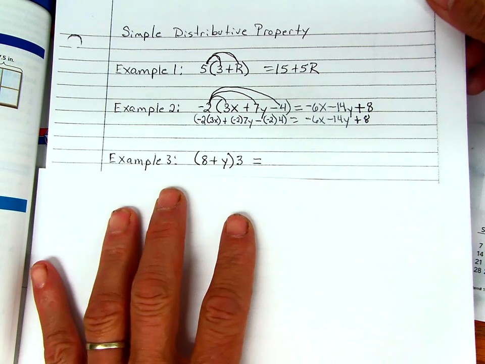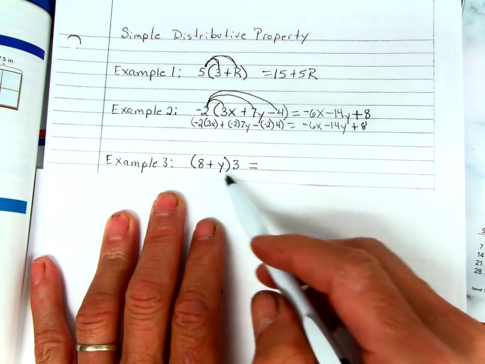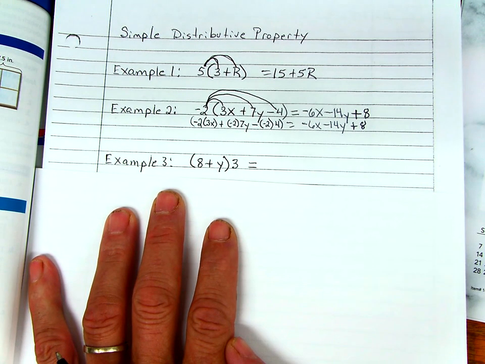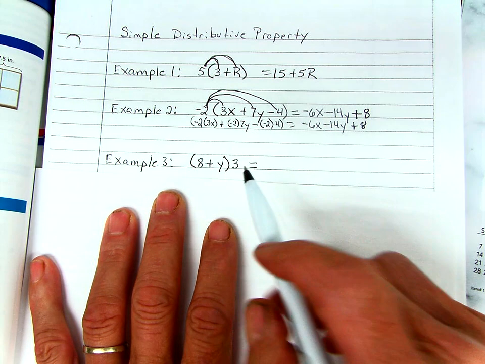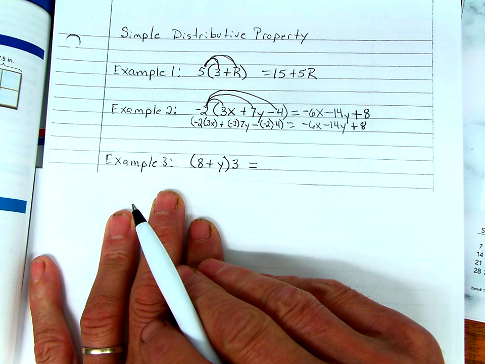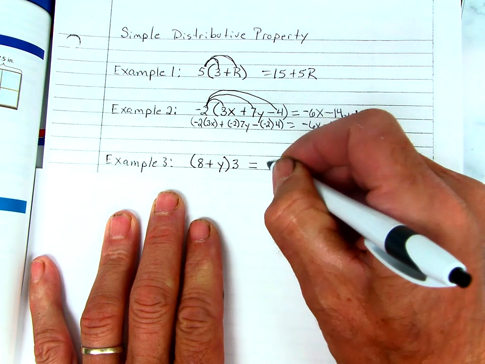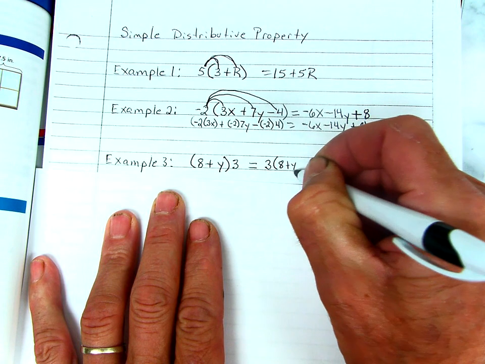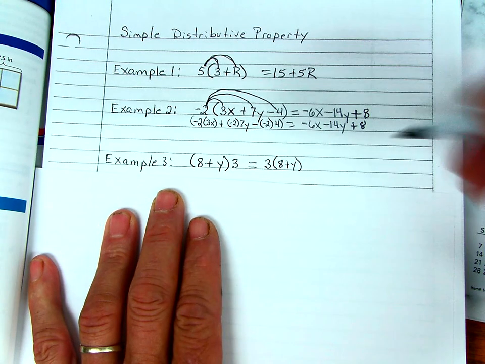Now sometimes they'll give us the distributive property and it will look backwards. Multiplication is commutative. We can change the order. Instead of doing 8 plus y times the quantity 3, you can change this to 3 times the quantity 8 plus y. Did you see how I flipped it around there?